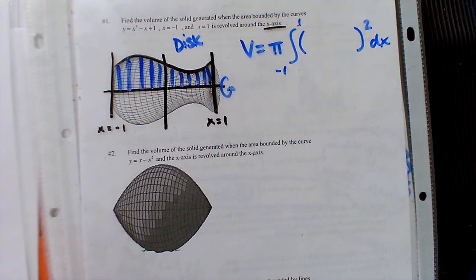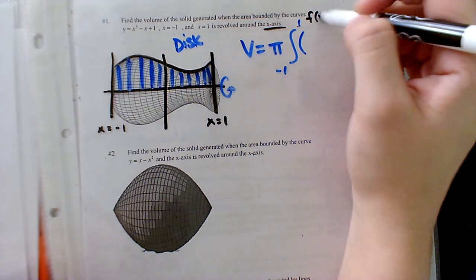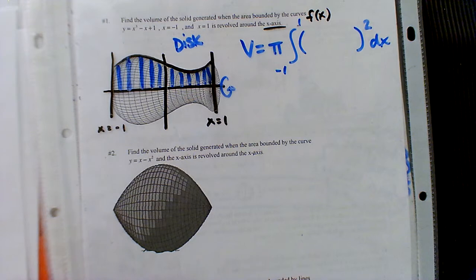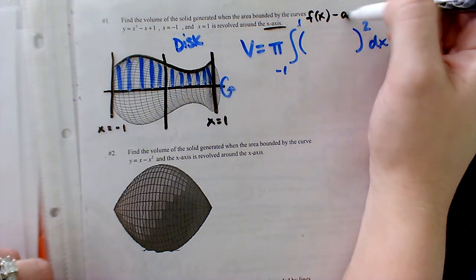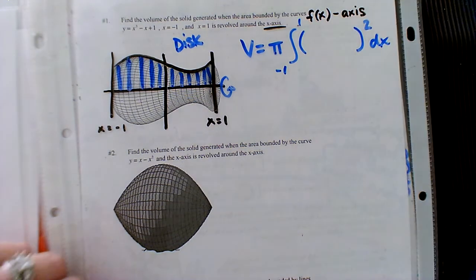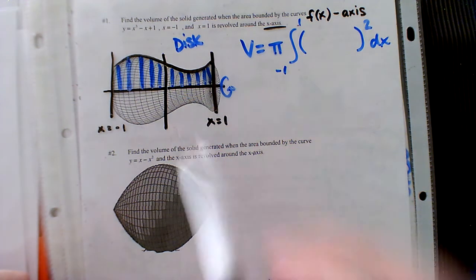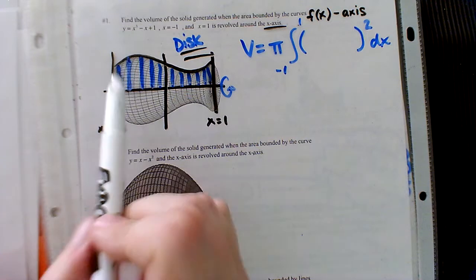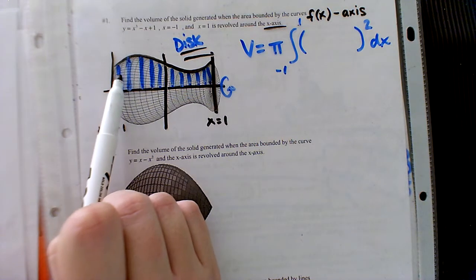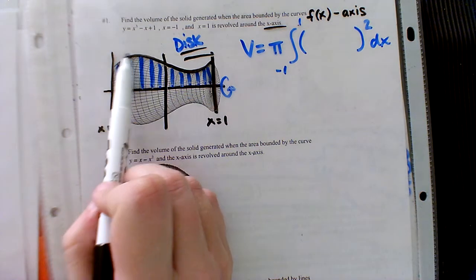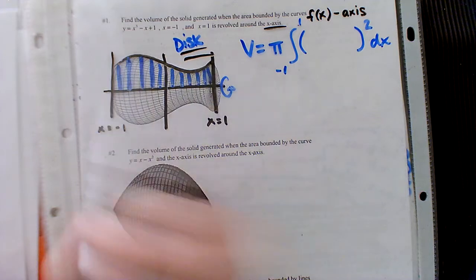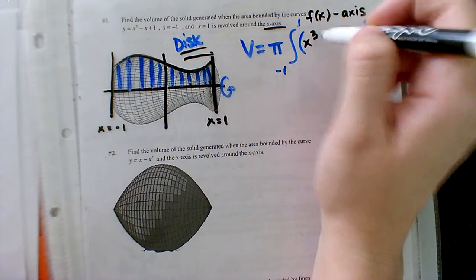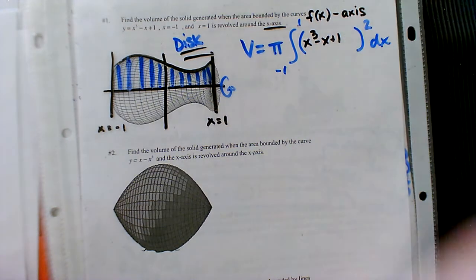Now, in order to help you figure out that length, we're simply going to take the function that those rectangles touch and subtract the axis that we are revolving around. This is our basic setup for the disc method. We have function minus axis. So let's think about it. All these rectangles are touching that top curve or function, which was x cubed minus x plus 1.